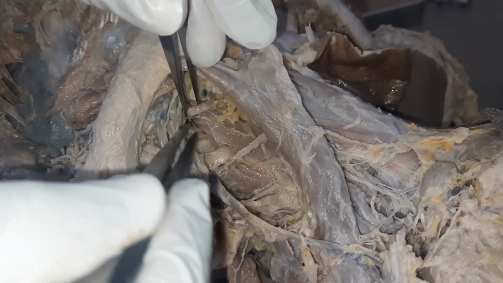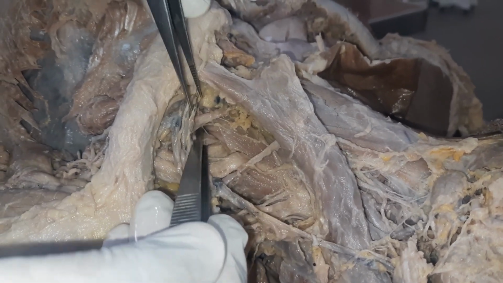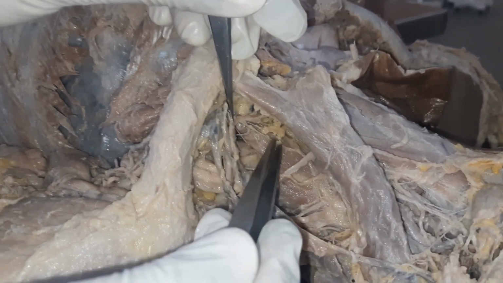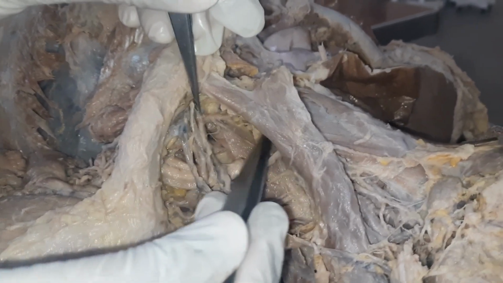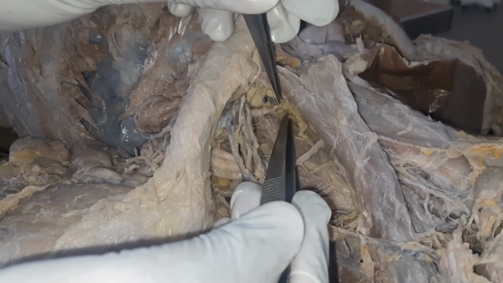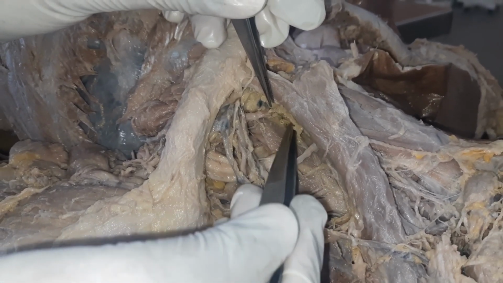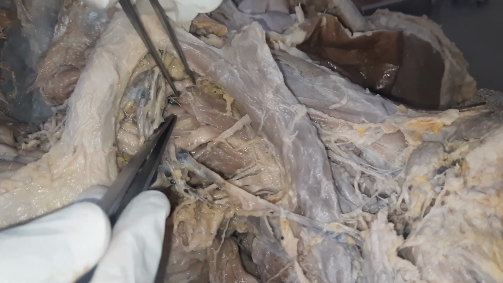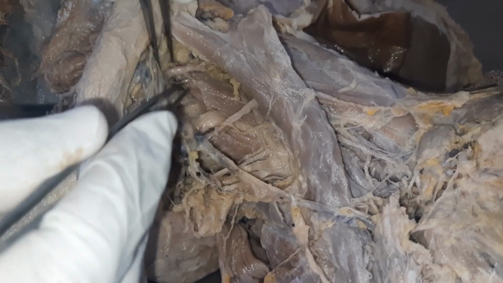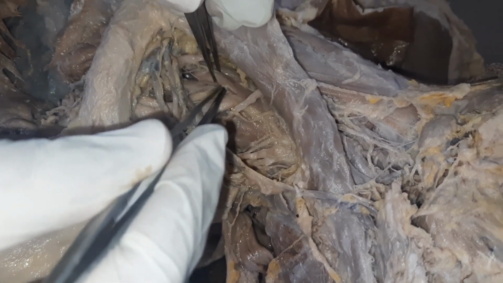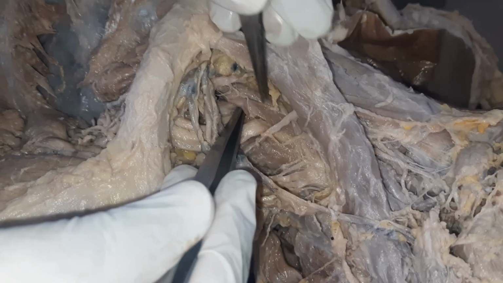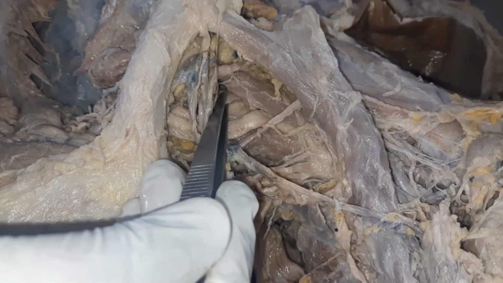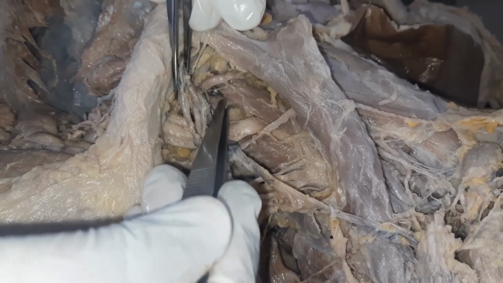Subclavian artery, which we have seen here, it has got three parts. It is divided into three parts by the scalenus anterior. The part that is proximal to the scalenus anterior, that is first part. The part that is deep to the scalenus anterior, this is second part, and the part that is distal to the scalenus anterior, that is the third part.